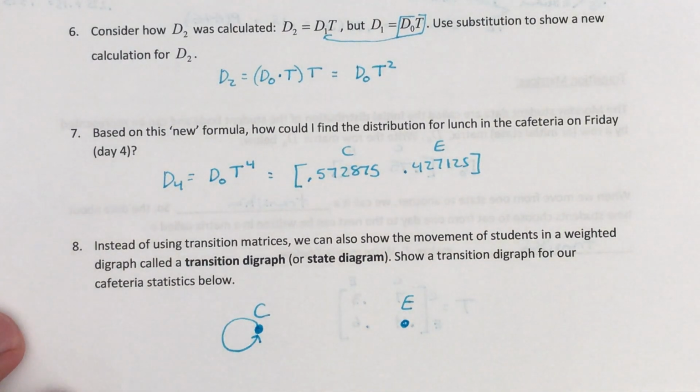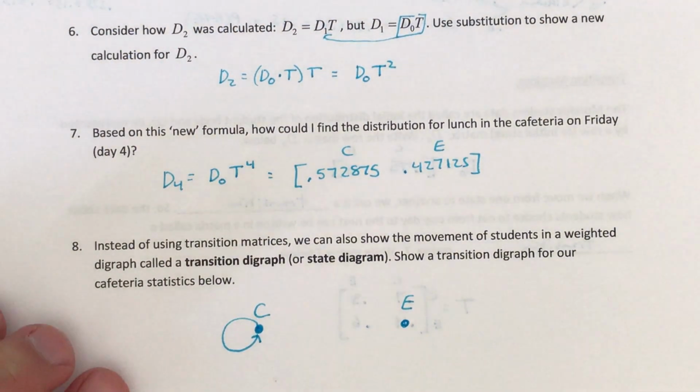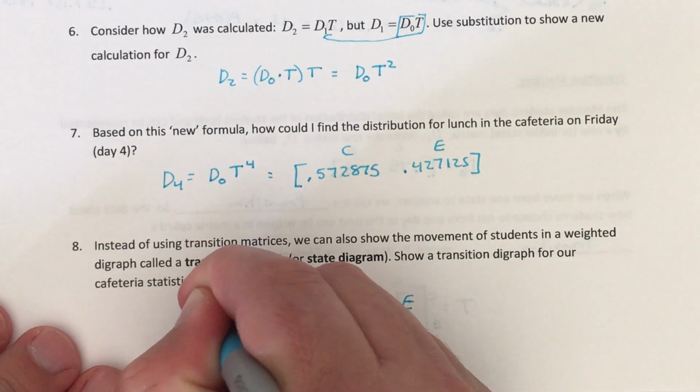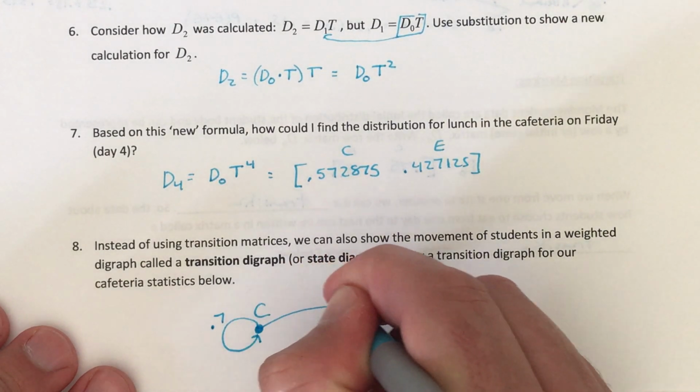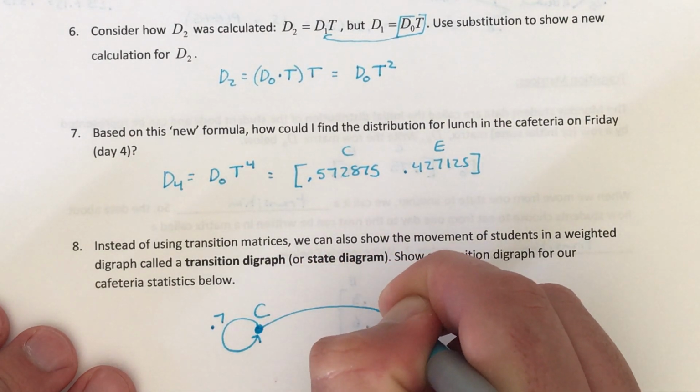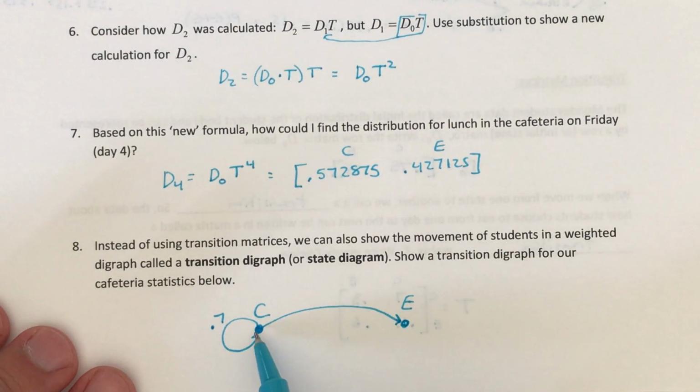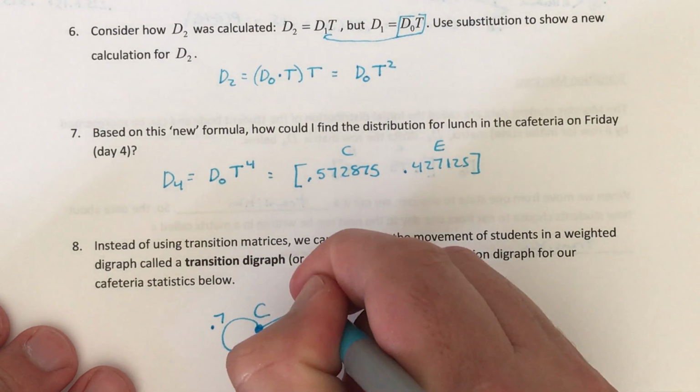Let's see. I gotta flip on my other sheet here. So if you ate at the cafeteria on the first day, there's a 70% chance that you eat there the next day, so this would be 0.7. There's a 30% chance that you would eat elsewhere. So I'm gonna draw an arrow, because a digraph needs an arrow to show the direction. So cafeteria the first day going to somewhere else is gonna be 0.3.